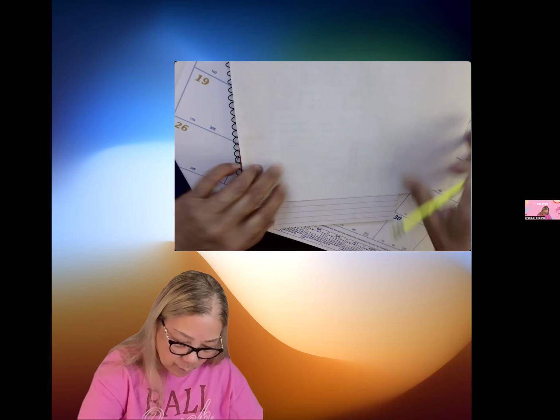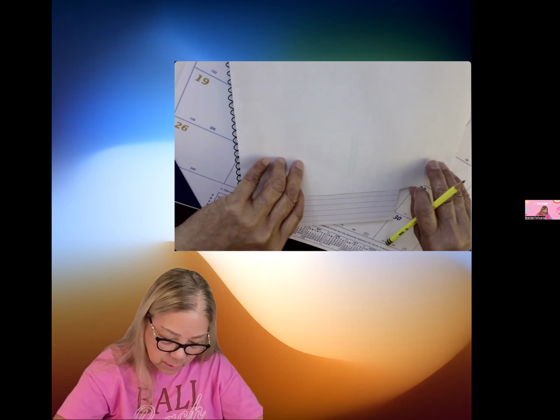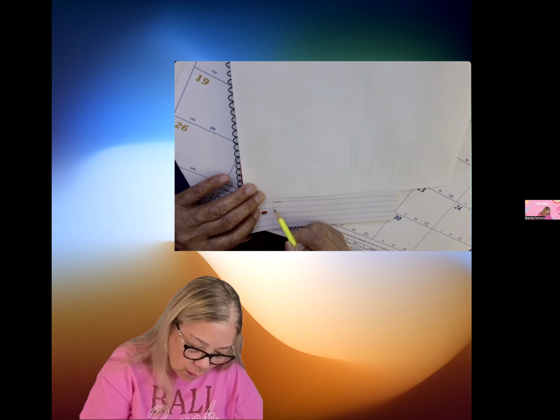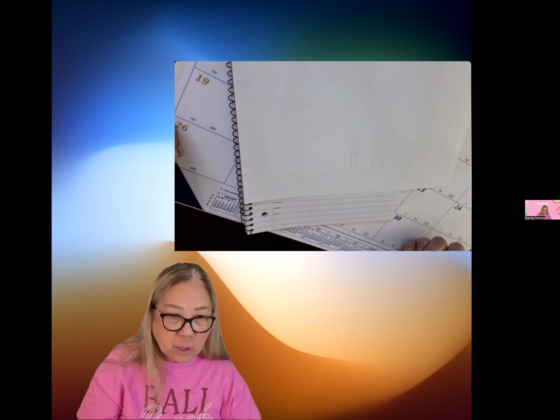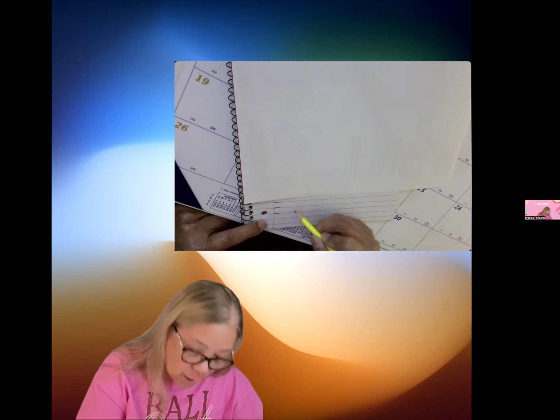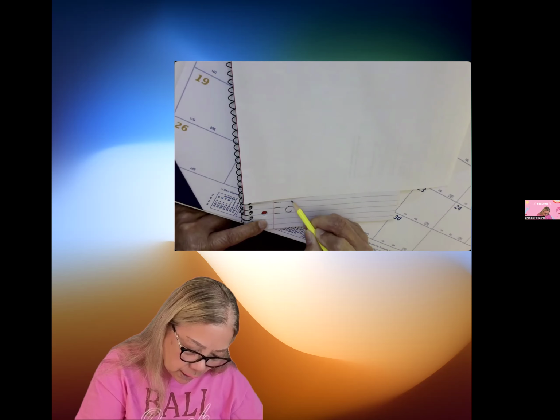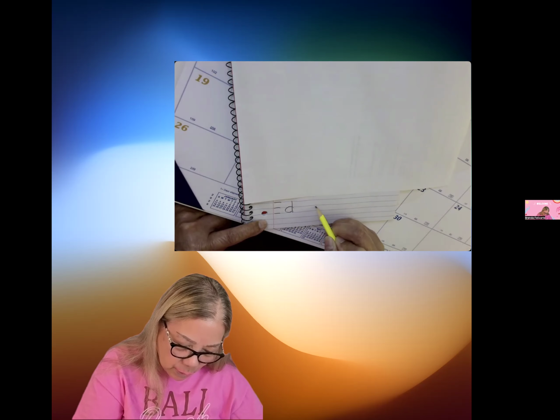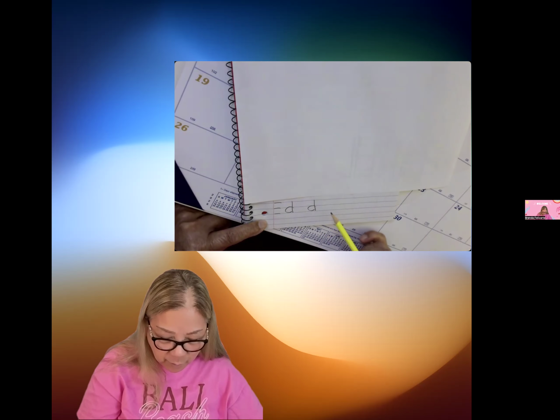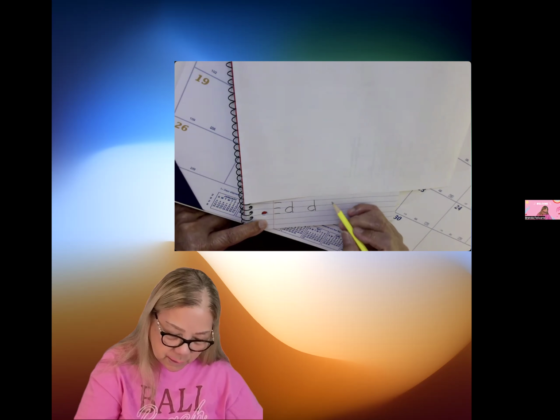All right, let's move to the lowercase d. Again, introduce to them the 3 lines. 1, 2, 3. So now you're going to start at the second line, right? Make a circle and then line down. So you only have to have 1 and 2 lines.